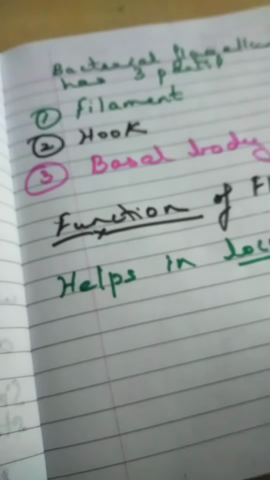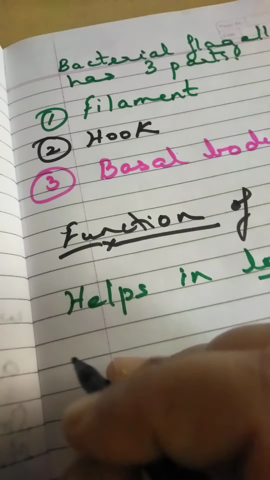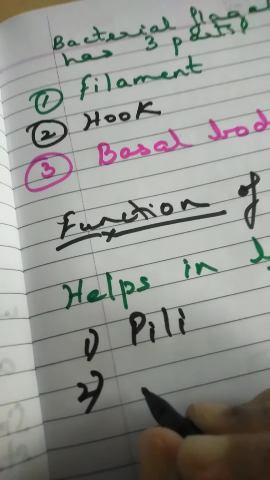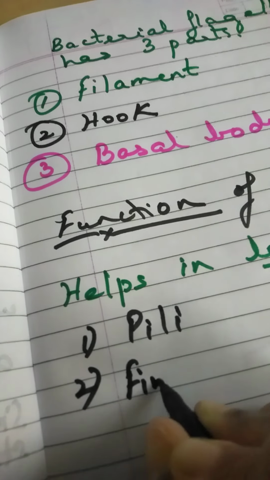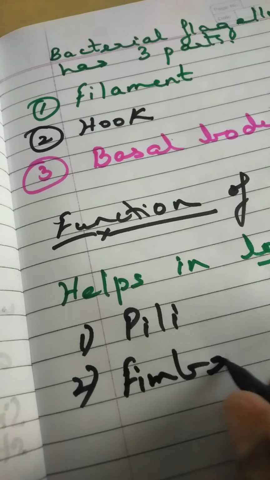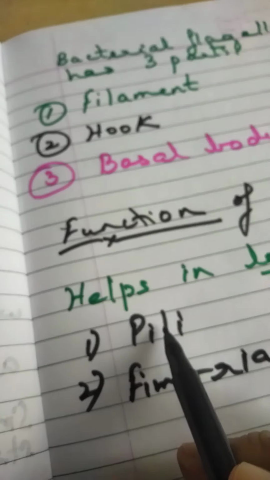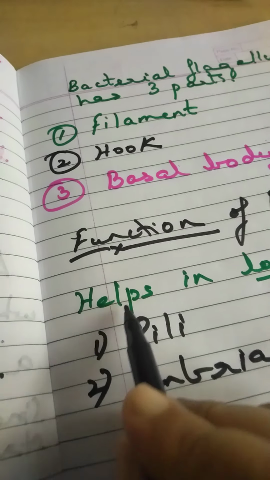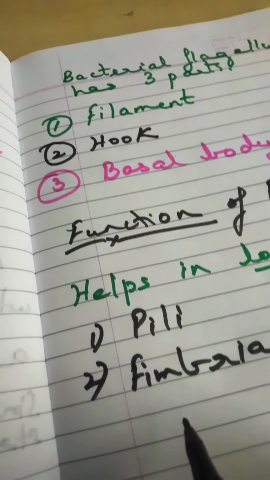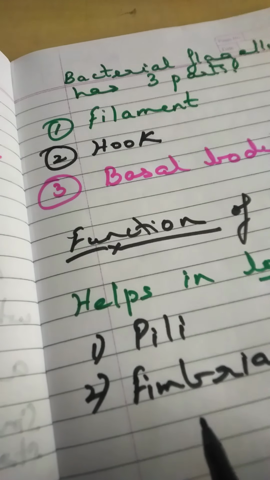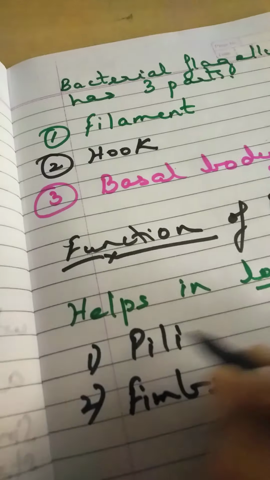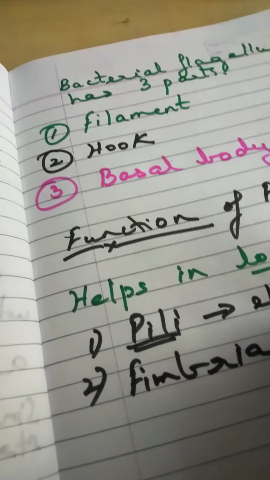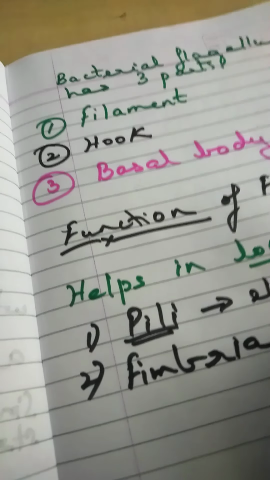Now the next surface structures. There are more surface structures. First one is pili, and second one is the fimbriae. Now these are also surface structures, but they do not play any role in the locomotion of the bacteria. The pili are elongated tubular structures.